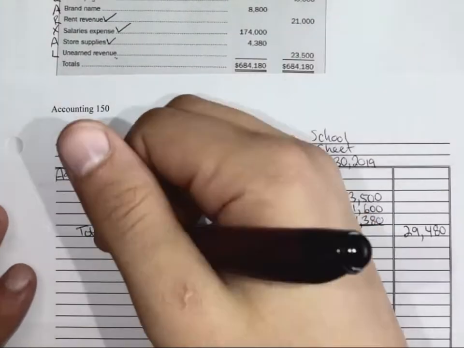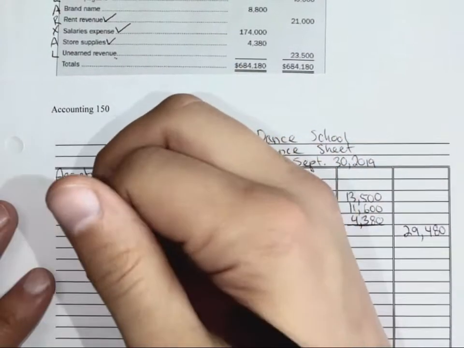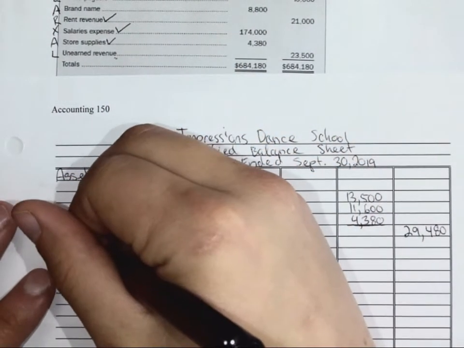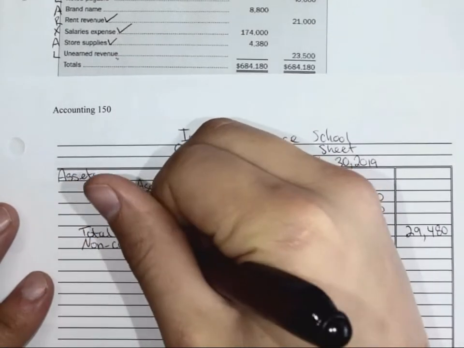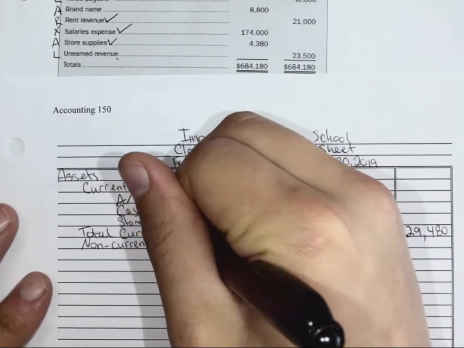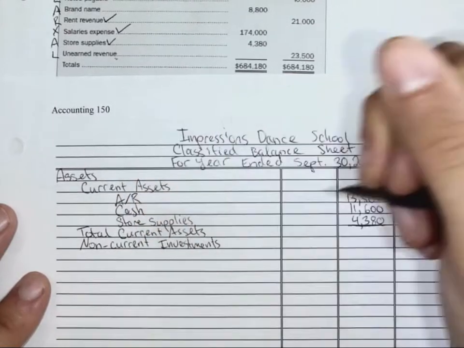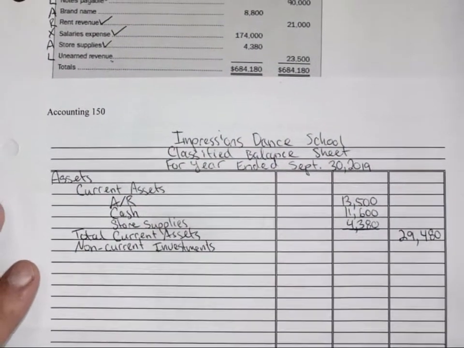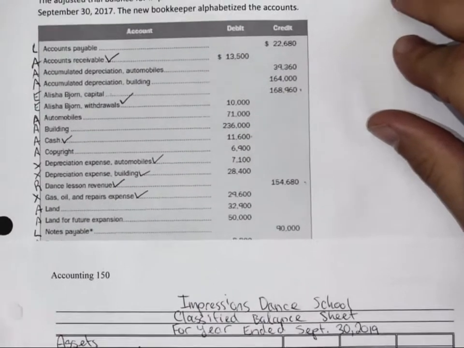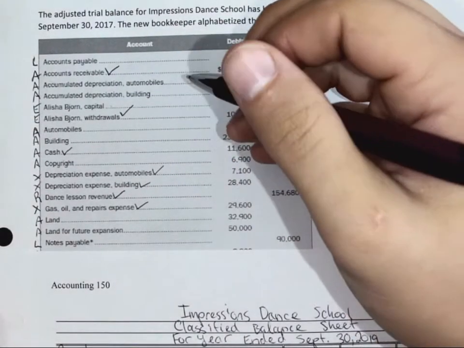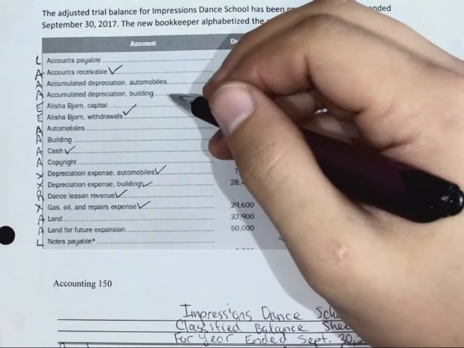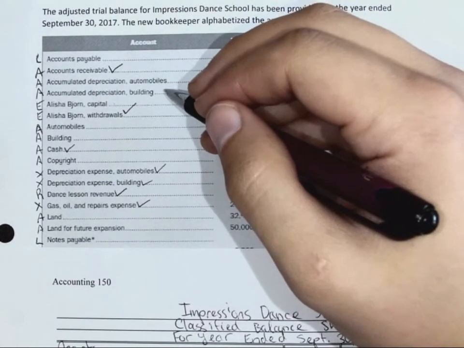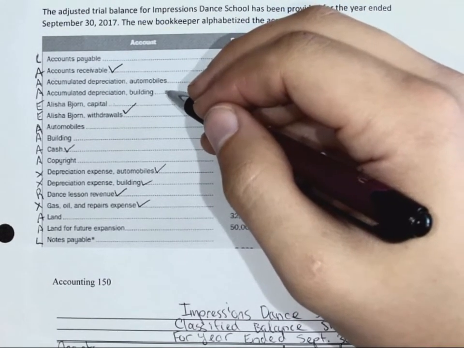What is our next subcategory or category? Non-current investments. Let's look through here, looking at our A's that we haven't used. Accumulated depreciation. Is that a non-current investment?